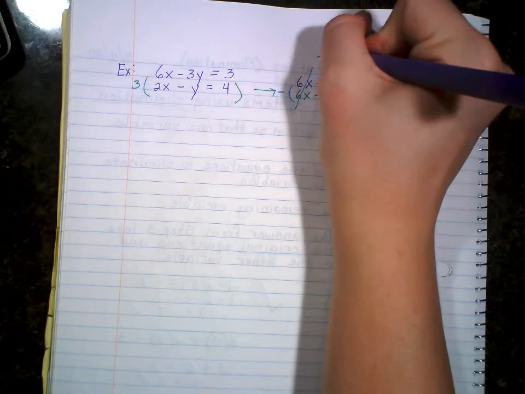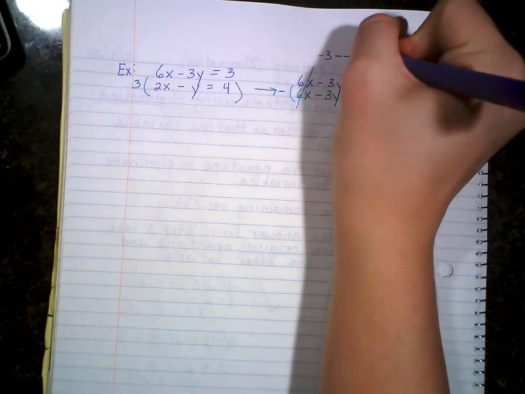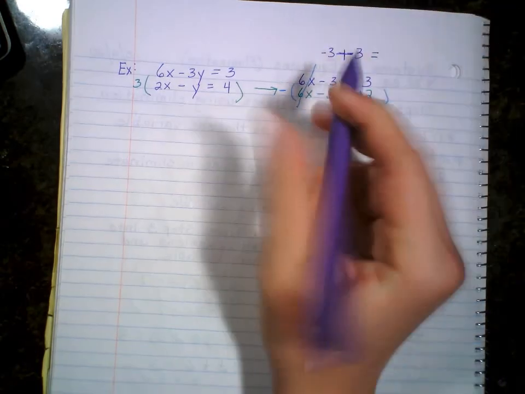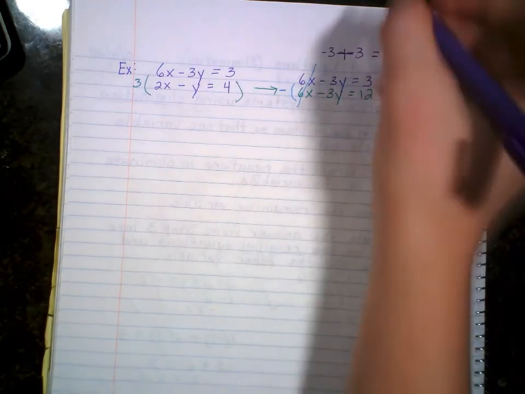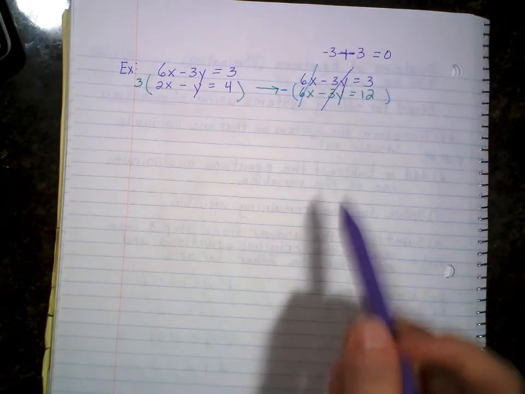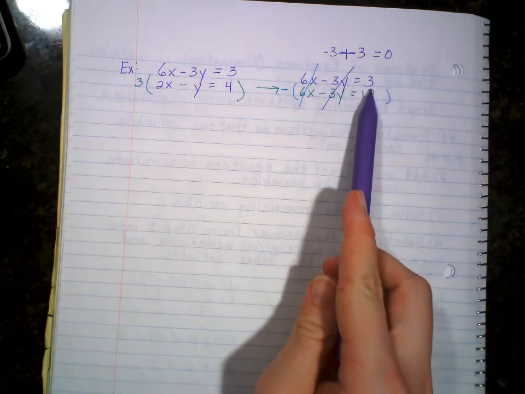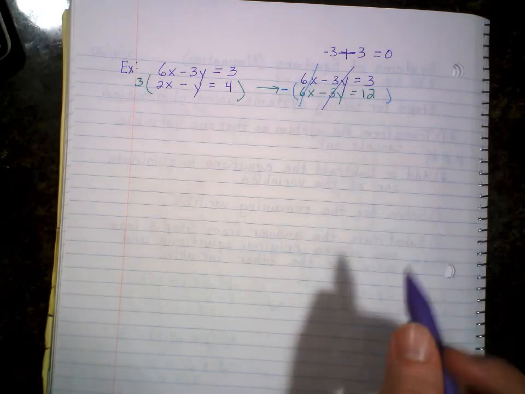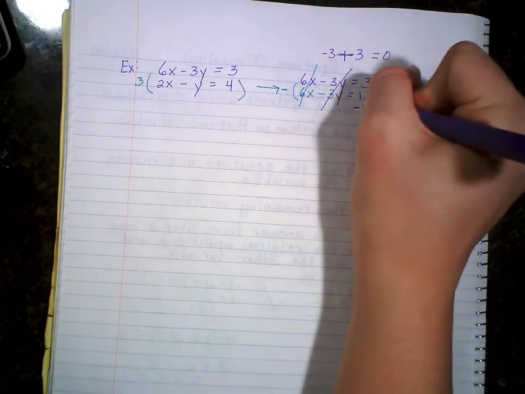Well, negative 3 minus a negative 3. They're touching, so you add it. Negative 3 plus 3, that's 0. Cool, goes away. 3 minus 12. 3 minus 12 is negative 9.